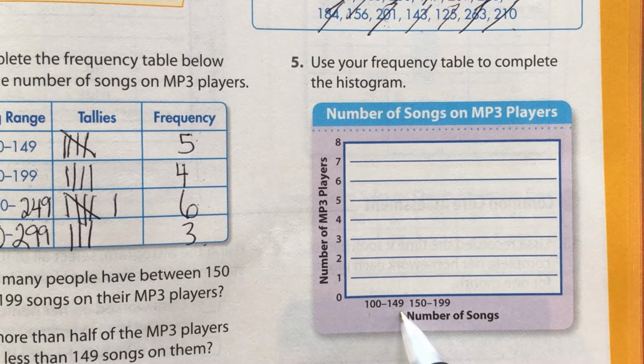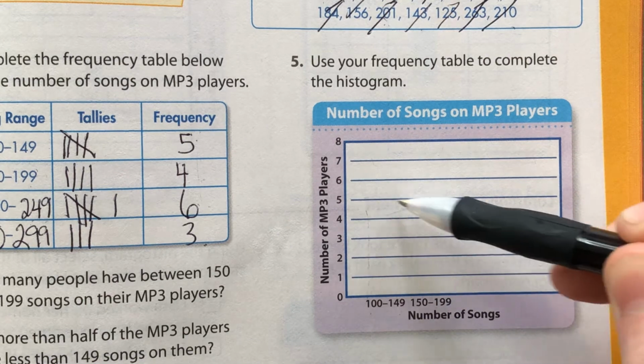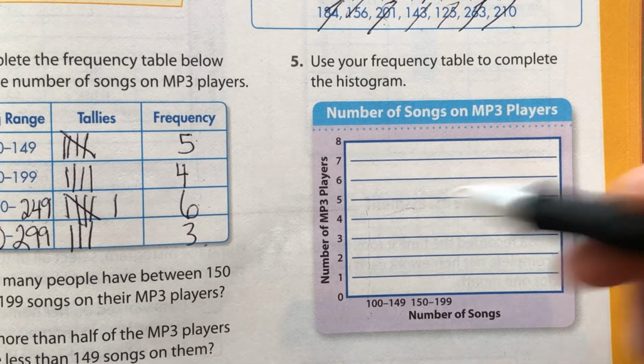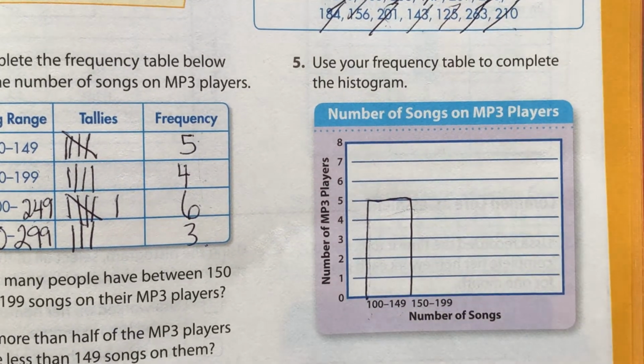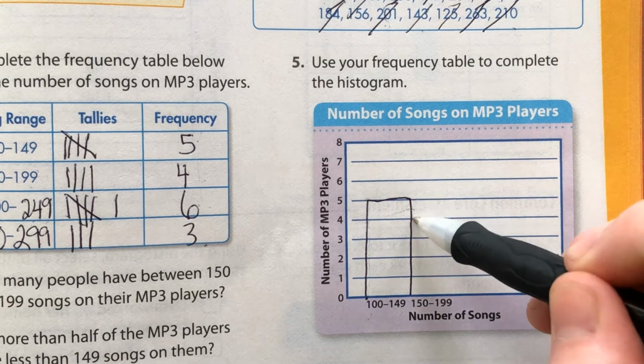100 to 149. How high are we going to go in our histogram for 100 to 149? Well, the frequency is 5, so we're going to go up to 5. So you can do that, okay? Take the time now to look at your frequency table and complete this histogram. So the next one is 150 to 199. We're going to go up to 4.